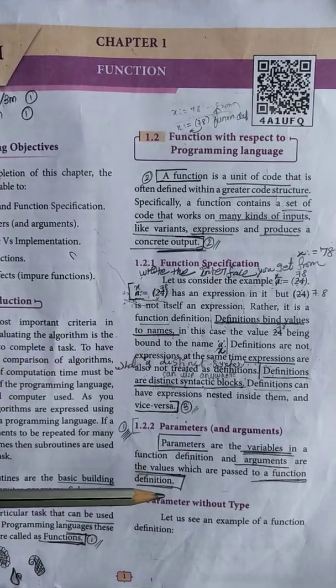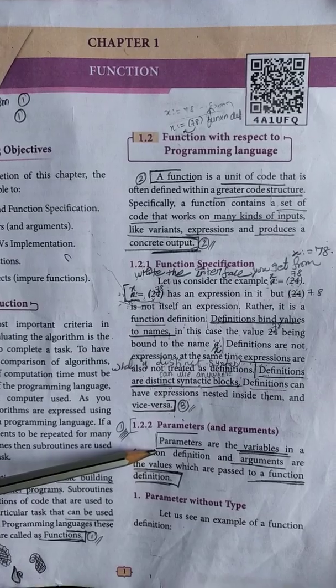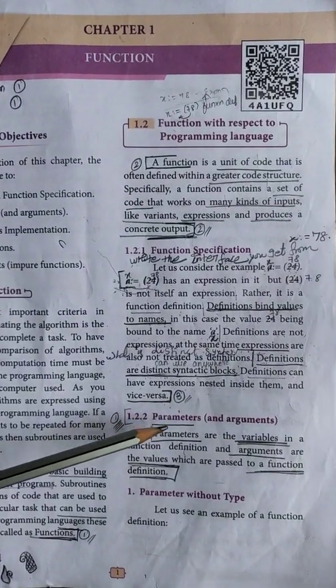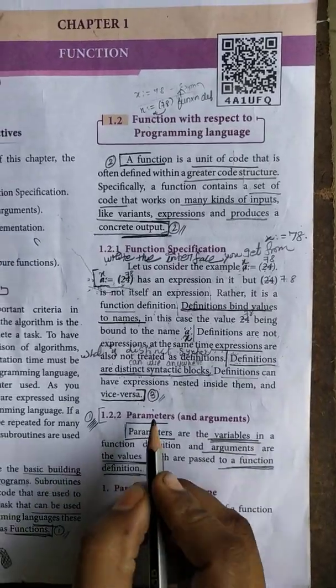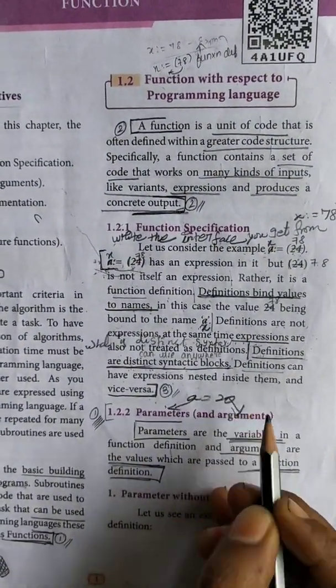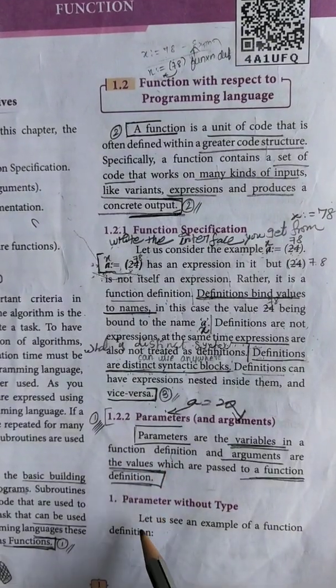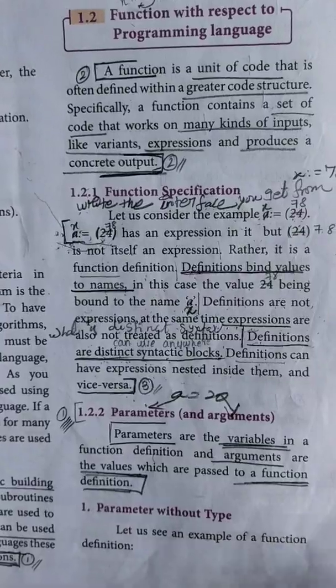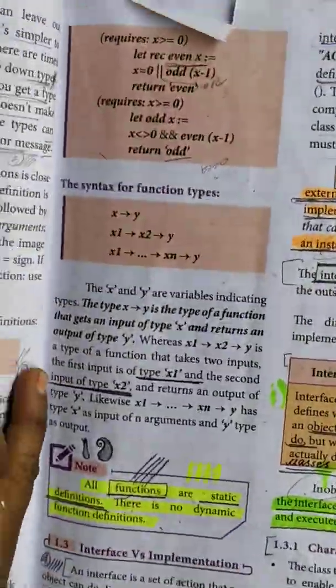Function specification comes after the parameter and argument. We are seeing the concept already. You know the parameter means what? That is a variable, and argument means what? That is a value. So a is equal to 20. This is a parameter, this is an argument. Here we are seeing two concepts: the parameter without type, and the parameter with type. This is very important, 5-mark questions also.